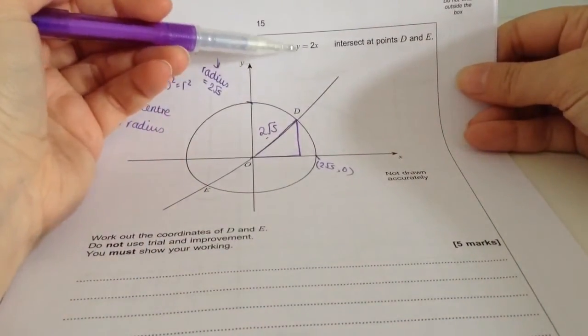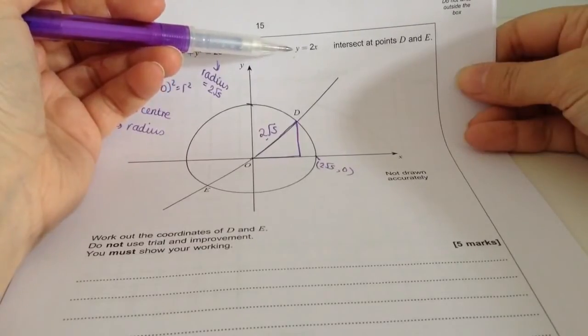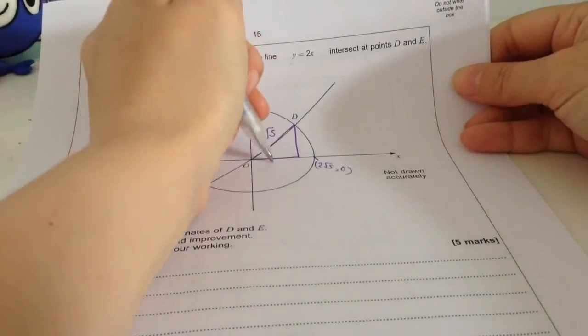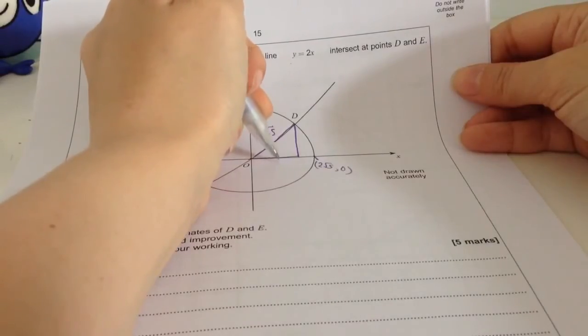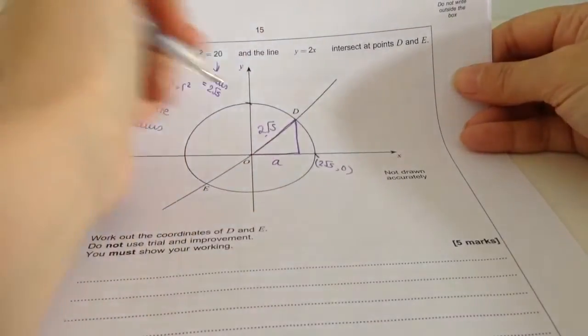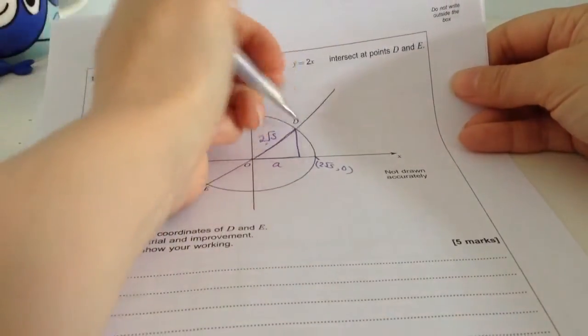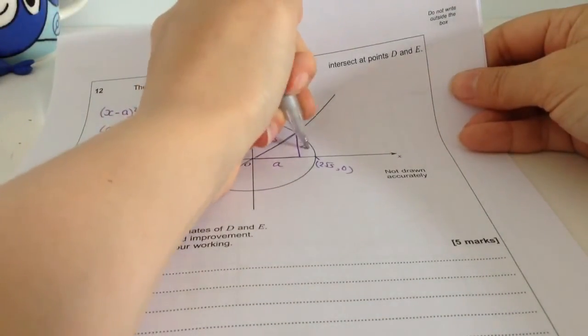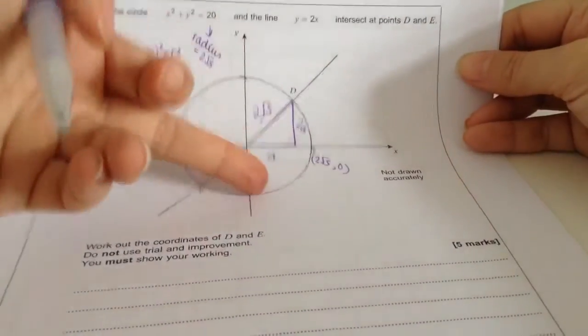If this is y equals 2x, then for every step of, let's say, A across, it has to go up by 2a, because rise over step has to make 2.